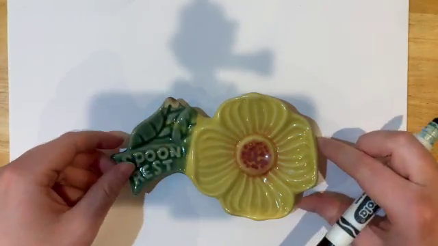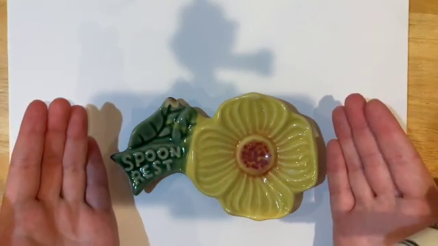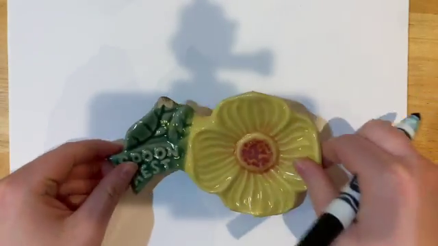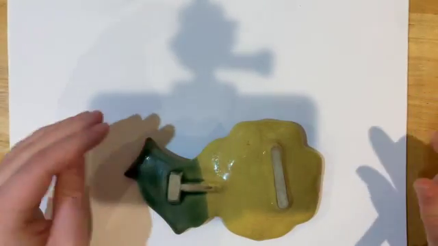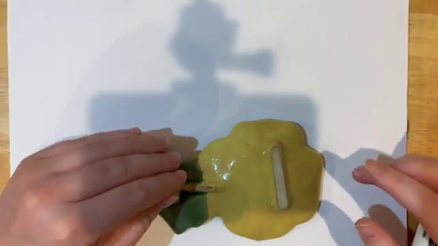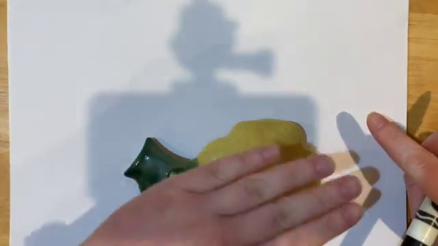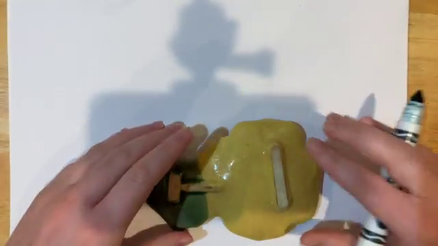Mine is lifted a little bit because it's a spoon rest, so it's curved like a bowl or a plate. And so I'm going to flip mine over. If you're using a cookie cutter, make sure that you have the sharp side of the cookie cutter face down on your paper and the smooth side where your hand presses down.